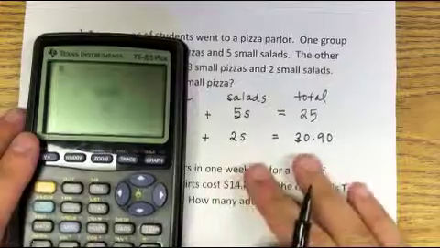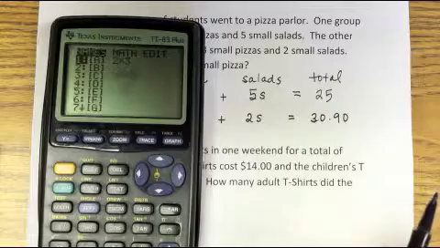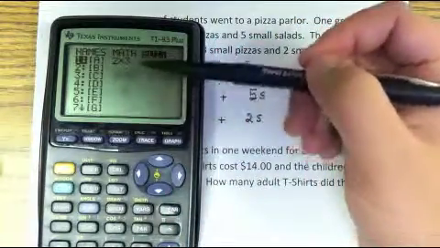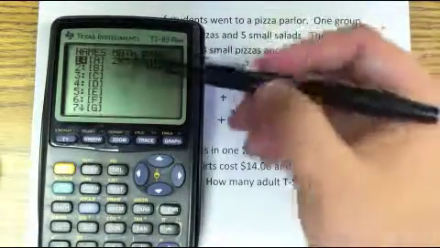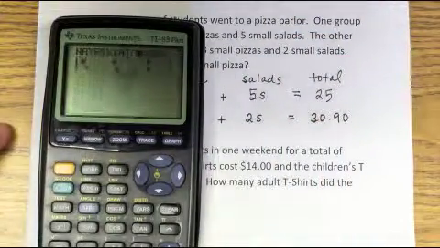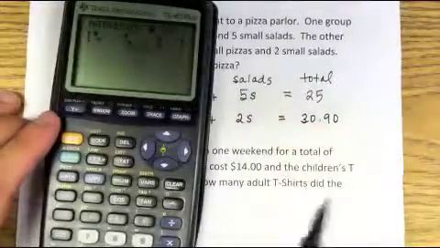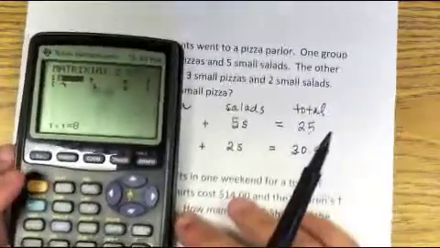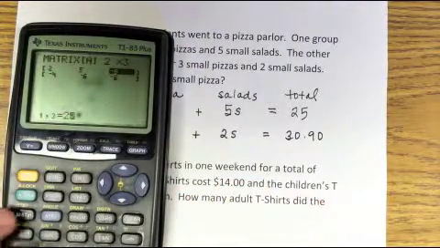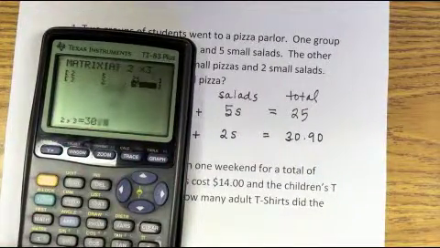So turn your calculator on. You're going to go into your matrix menu by hitting second matrix. Scroll over to edit. Now you may have some stuff already written in here from practicing, and hopefully you do. Well, all we're going to do is just write over it, so don't stress over that. So hit enter. The dimensions of this, it's always going to be a 2 by 3. So 2 by 3. And now we just plug in the numbers here. So we've got 2, 5, 25. Then we've got 3, 2, and 30.90.